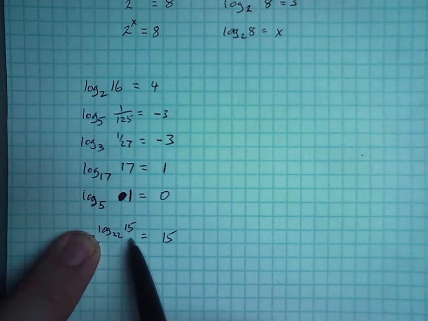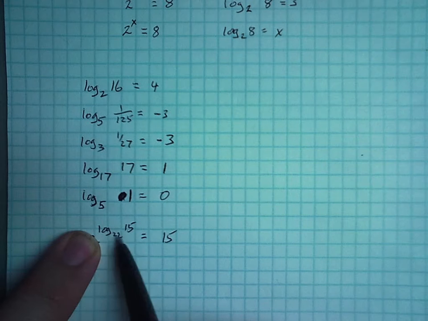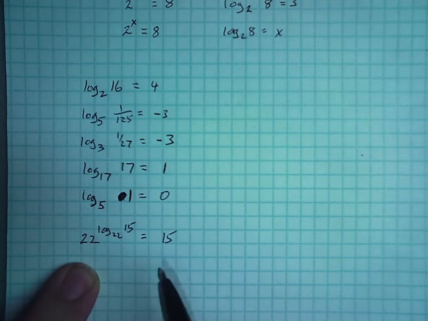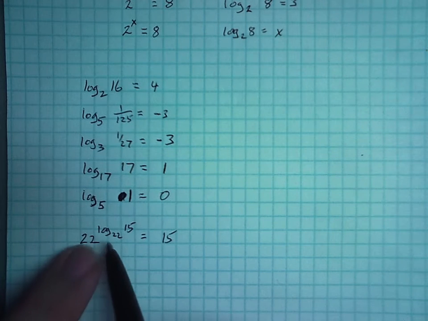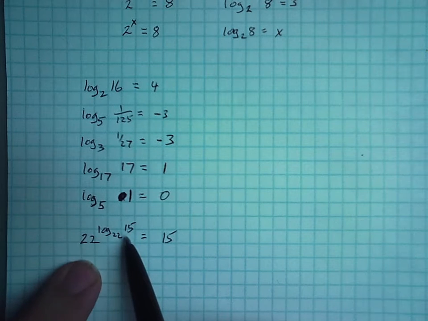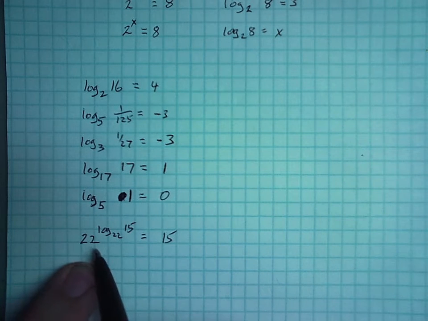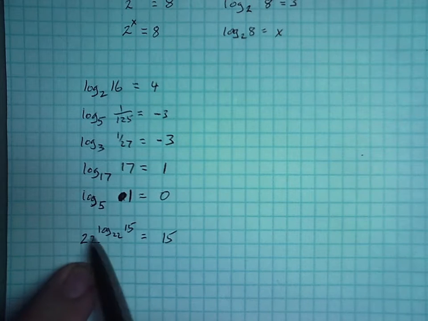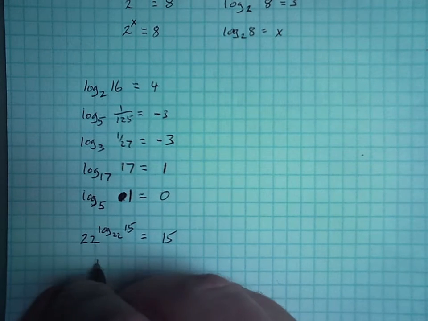Now once you find that number, which is irrational, the power that you stick on 22 to get 15, if you stick that on 22, you'd better get 15. I'll say that again. If you find the power that you can stick on 22 to get 15, when you stick it on 22, you should get 15. It's probably easier just to remember they're opposites and they cancel.